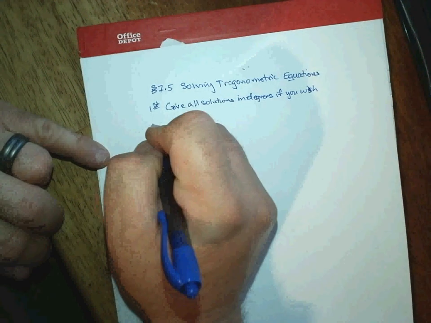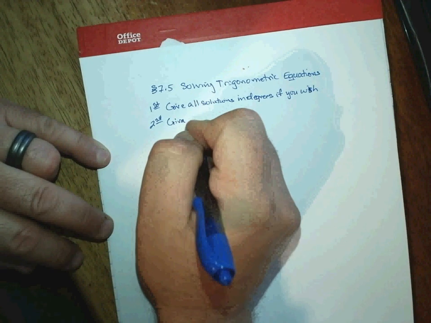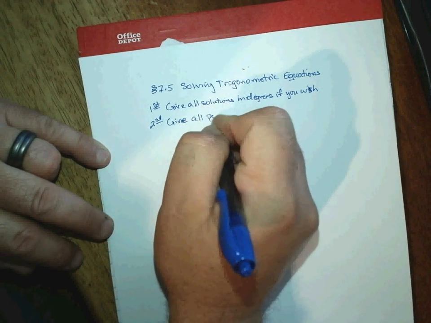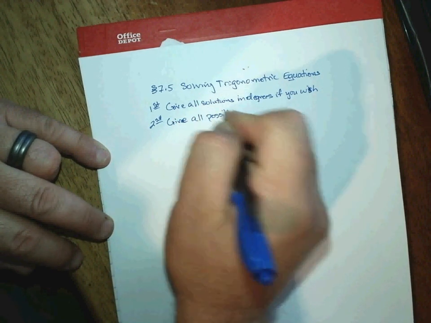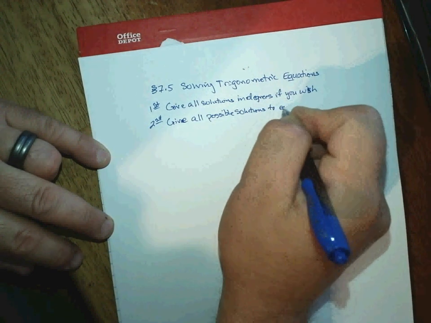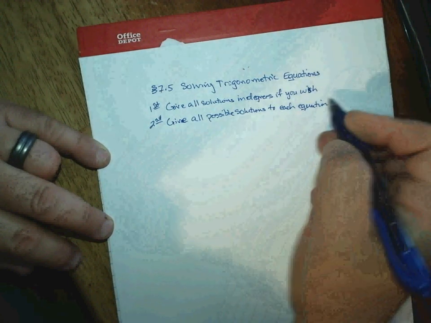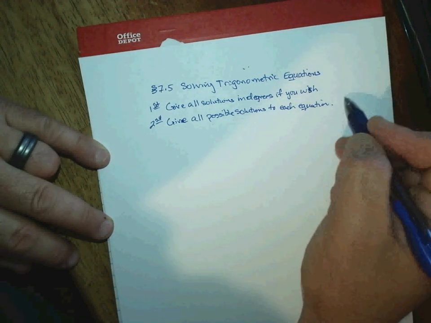The second is give all possible solutions to each equation. Meaning we're not going to restrict ourselves to a specific interval of solutions.